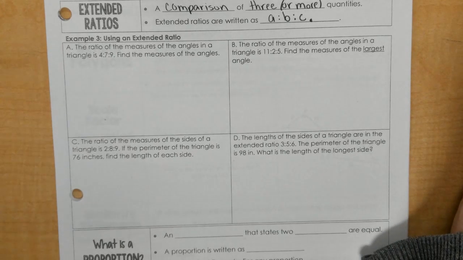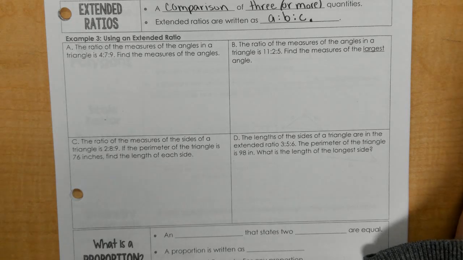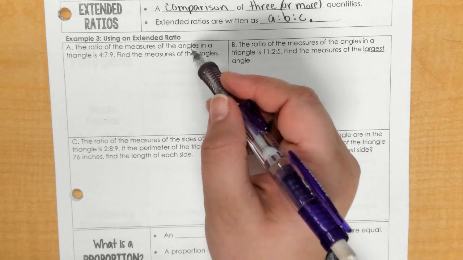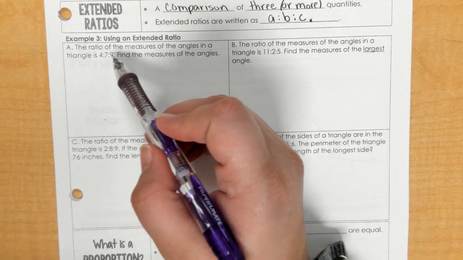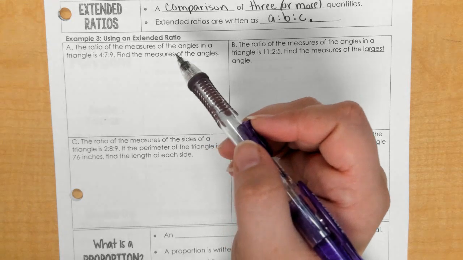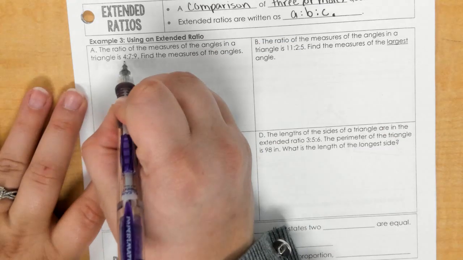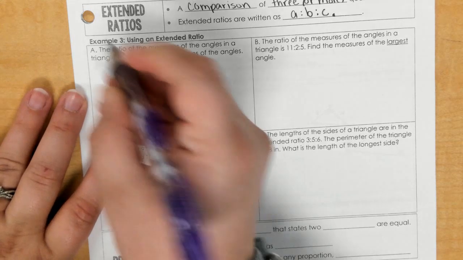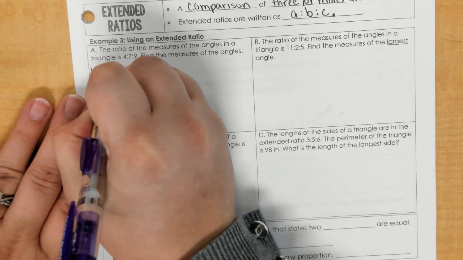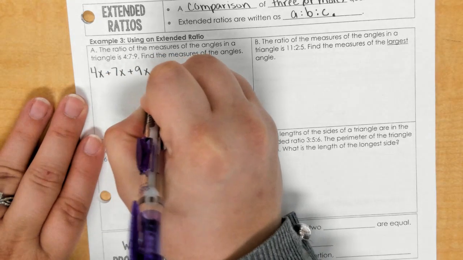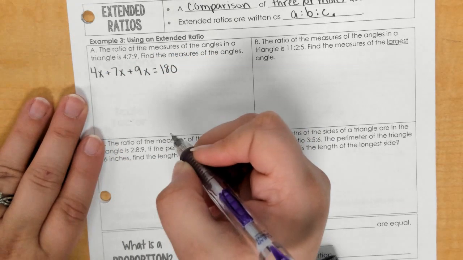Okay, so the ratio of the measures of the angles in a triangle are 4, 7, 9. Find the measure of the angles. This seems pretty appropriate because we know a triangle has 3 sides, it has 3 angles, so therefore there would be 3 measurements. And we also know that in a triangle, this equals 180 degrees. So I would say this is 4x, 7x, and 9x, and that would be 180.